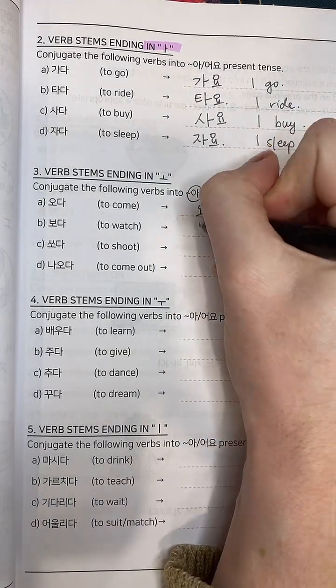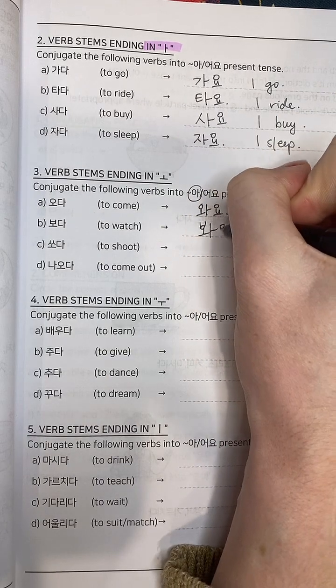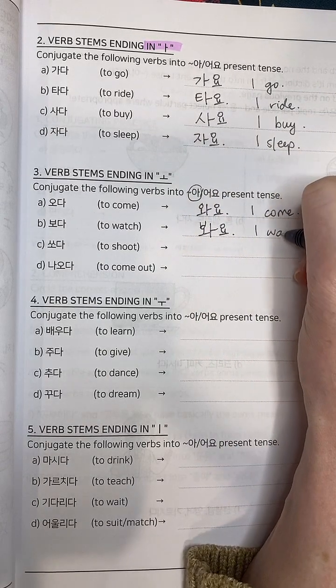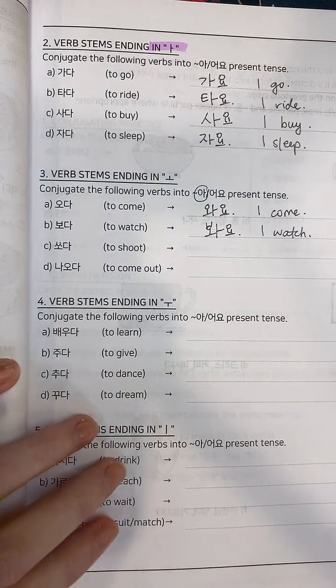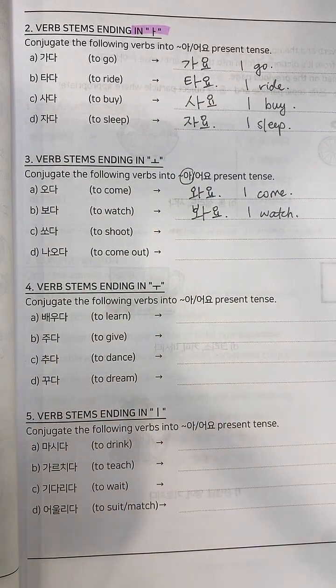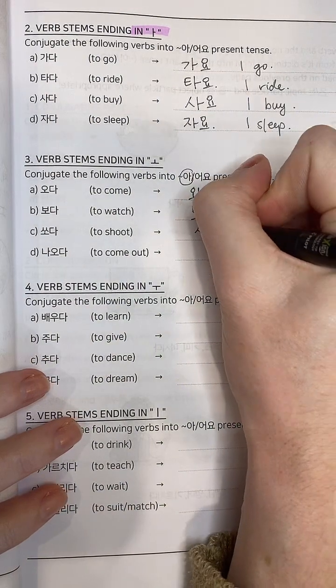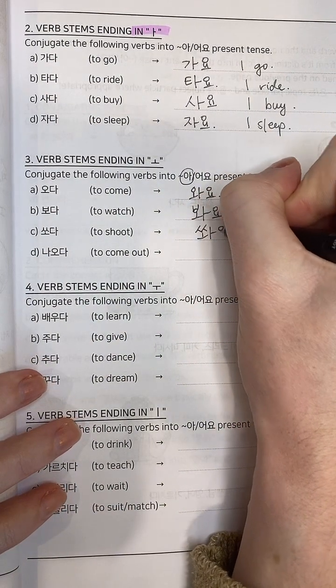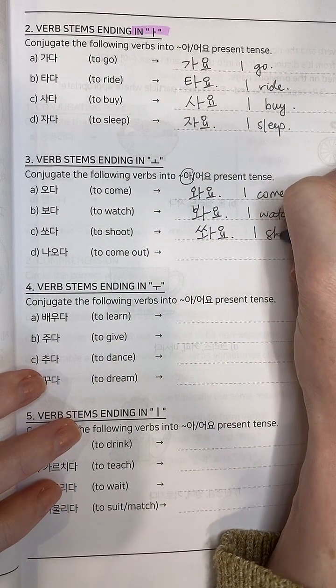보다 becomes 봐요. Yeah, we saw that before. 봐요 means I watch. What about this one? 쏘다 means to shoot, like a bow or a gun, something like that. 쏘다. 쏴요, yeah. I shoot.